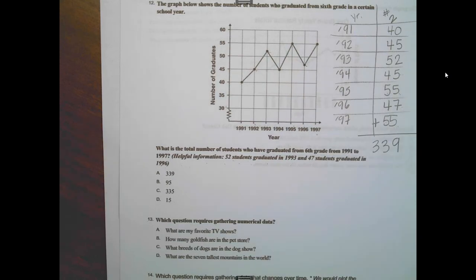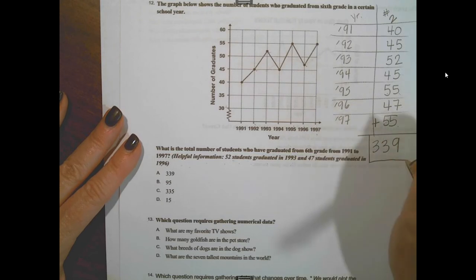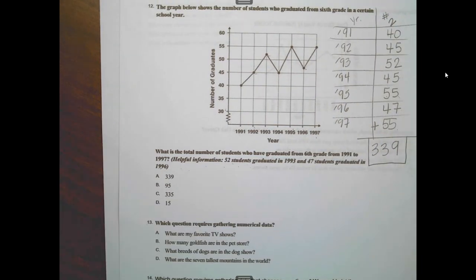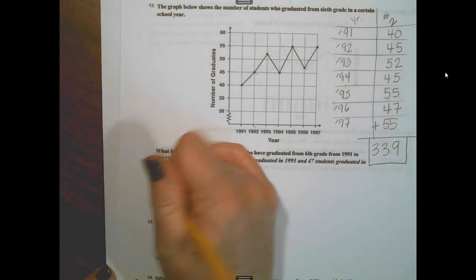Now, if I was taking the test, I would definitely add those twice to make sure that I have 339 again. The answer is A.